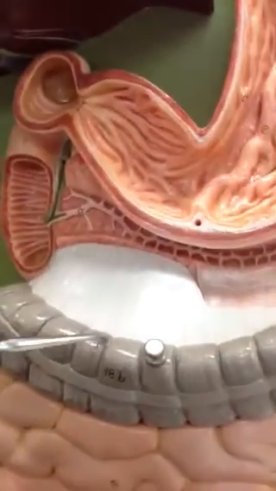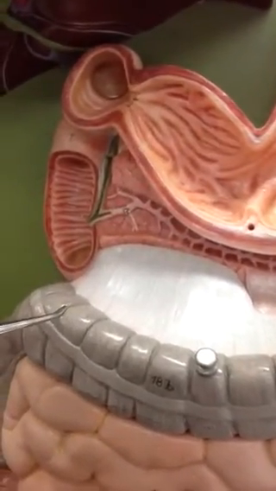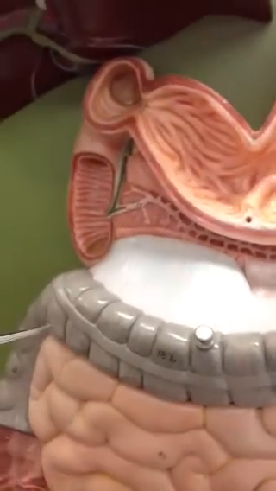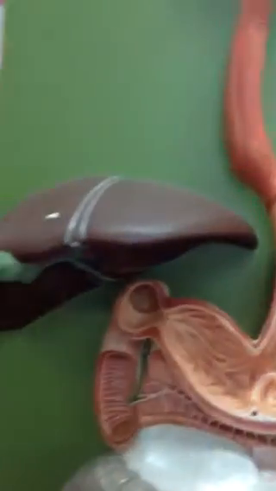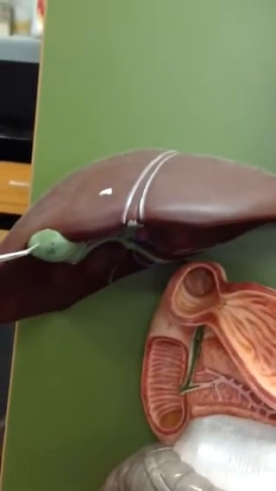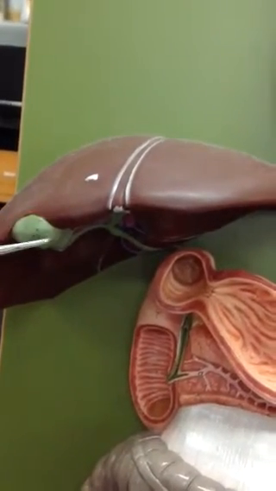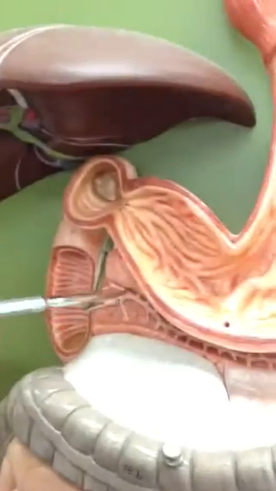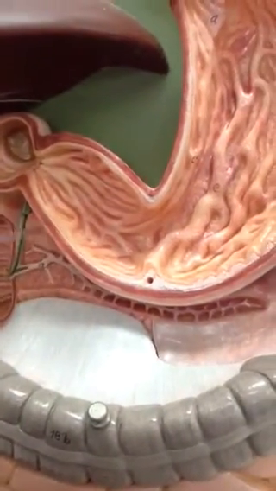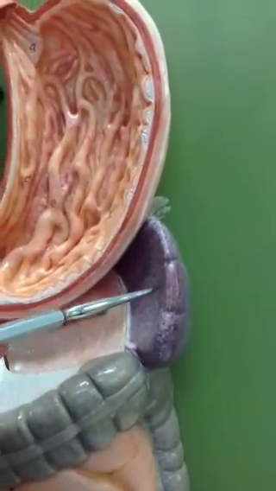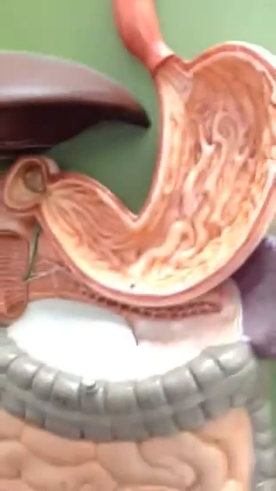Moving back up, you'll notice the grooves that we have on the large intestines, and those are called haustra. The large intestines is also known as the colon. Backing up, the largest organ of the body is the liver. Underneath the liver, we have the gallbladder. These are both accessory glands to digestion. Moving over here, right underneath the stomach, our grainy gland is the pancreas, another accessory gland to digestion. And then we have the spleen, an accessory gland to digestion.